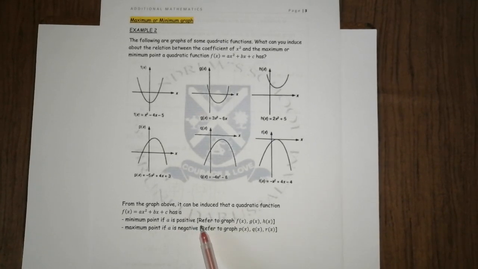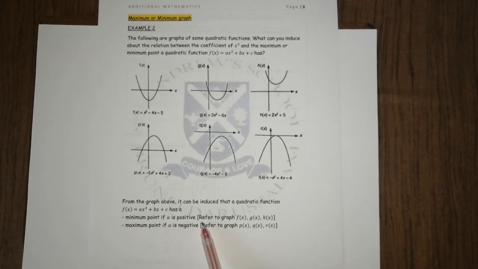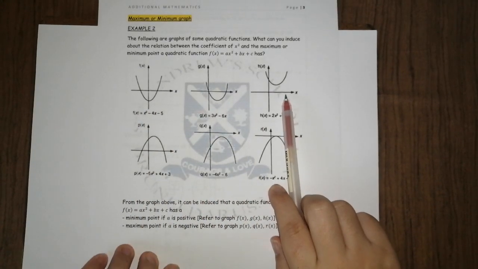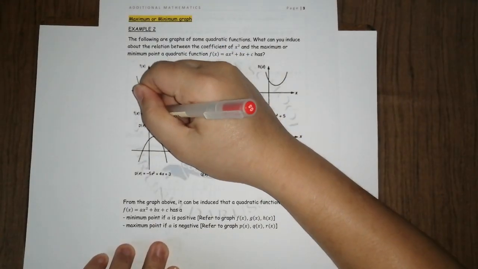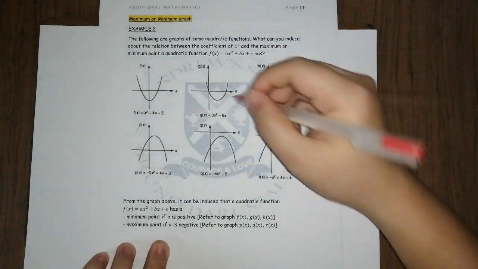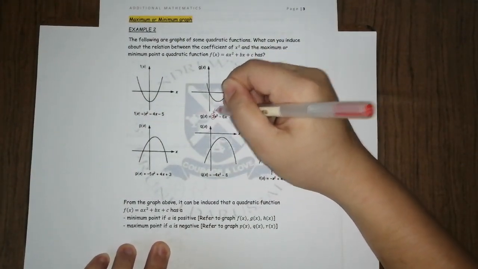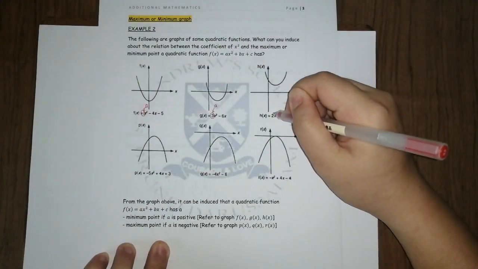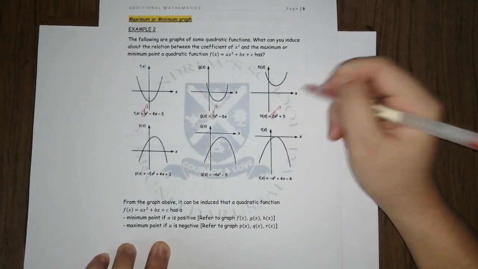And you see it was stated here that you refer to the graphs f(x), g(x), and h(x), which refer to these three graphs. What that means is that the coefficient of x squared here is 1, a positive a. This is a positive 1, and this is your coefficient of a.